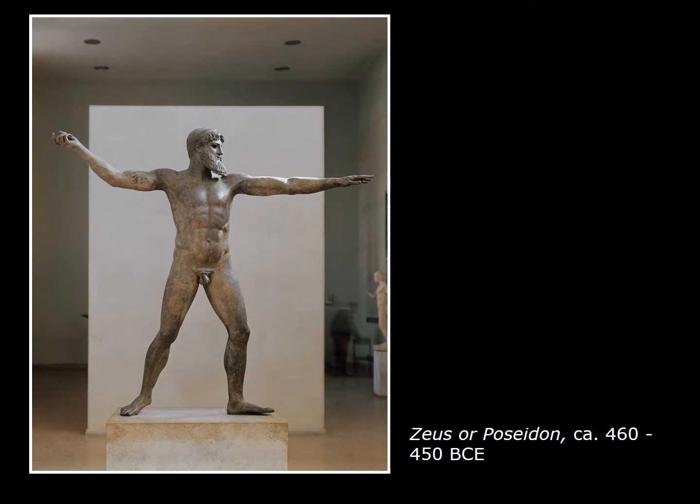Here's another piece from around 460 to 450 BCE. This is either Zeus or Poseidon. We don't know for sure. It was found, recovered from the sea near the Greek coast. This is a 7-foot tall figure. In this single figure, the sculpture captures and contrasts vigorous action and firm stability. This is a work of grandeur, revealing the god's awe-inspiring power.